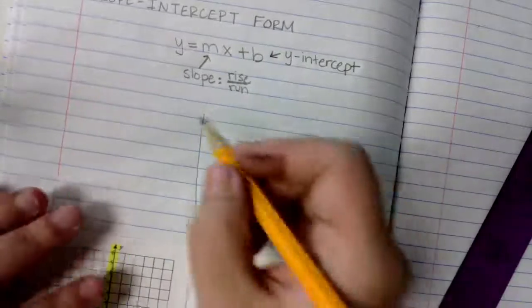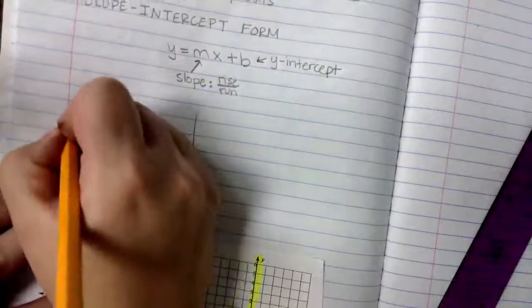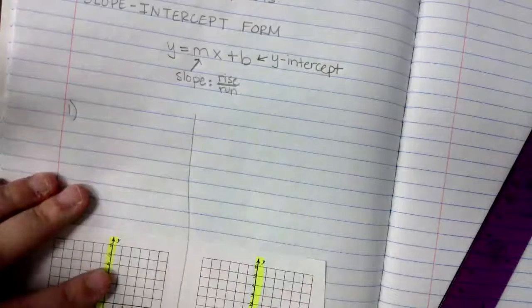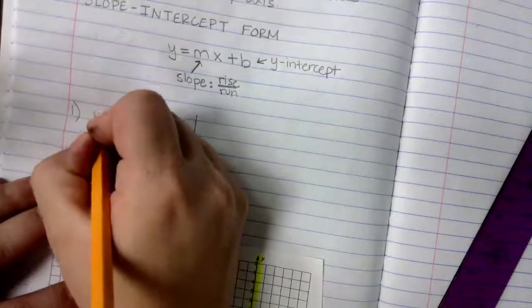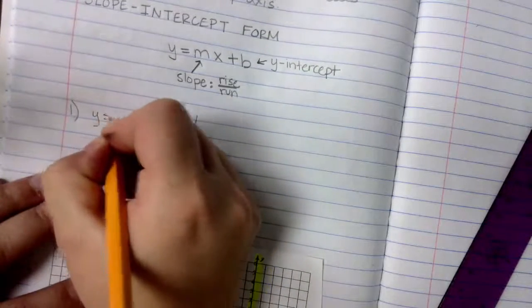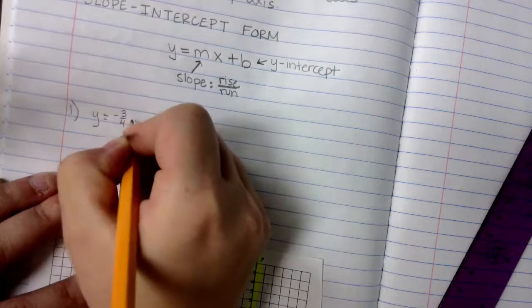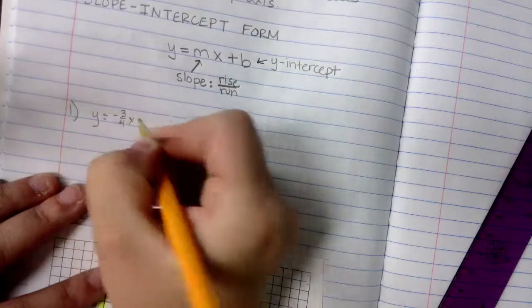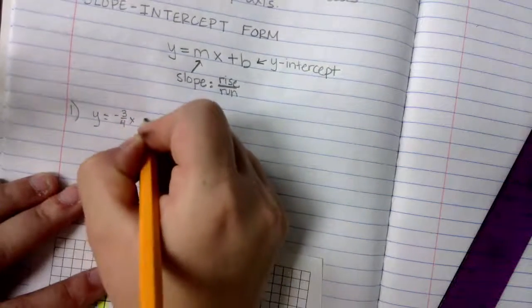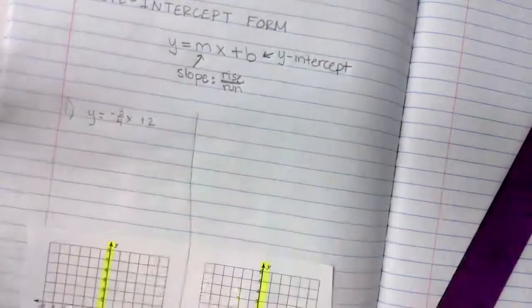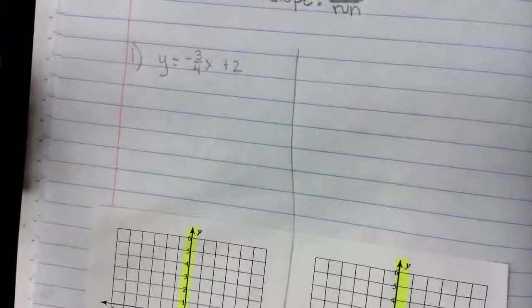Alright, here we go with example 1. For example 1, we have y equals -3/4, and then the x goes next to that 3/4, plus 2. Okay, y equals -3/4 x plus 2.